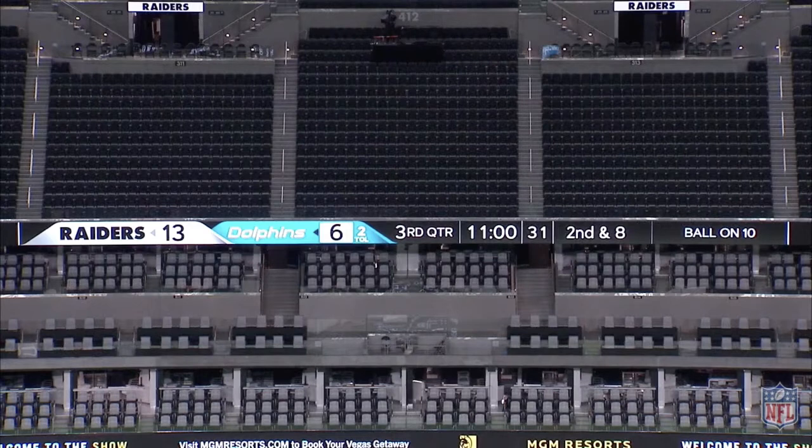So we join the Dolphins on this scoring play. It's second and 8. The ball, more importantly, is in the Raiders' red zone on their 10-yard line. The previous play was a short run by Gaskin. Now let's have a look at how we break down the Raiders' defense for the score.